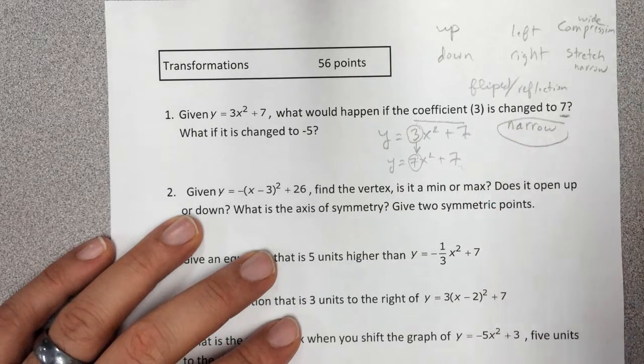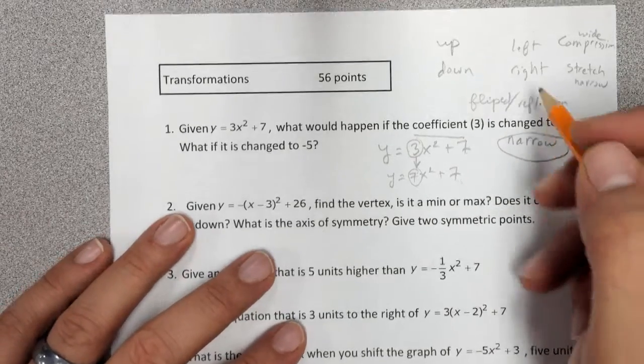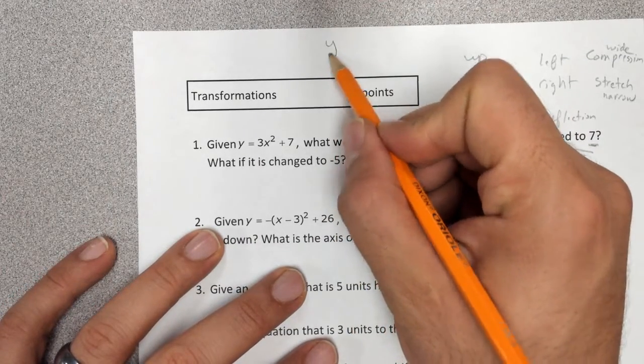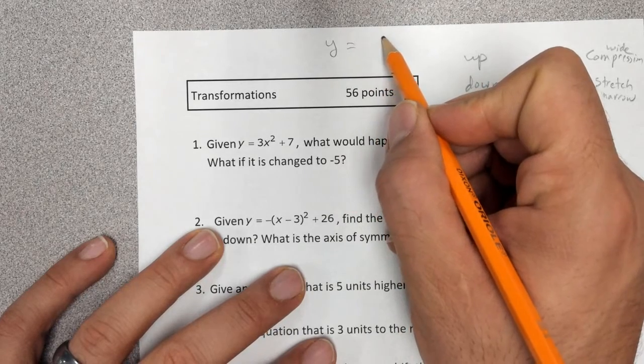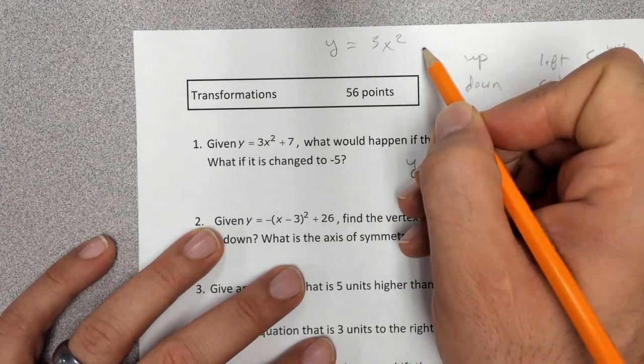Now, when I taught this in class, what we did is we went ahead and told them that the numbers next to the x squared are opposite. So if you're going to multiply, it doesn't get bigger. It gets skinnier.